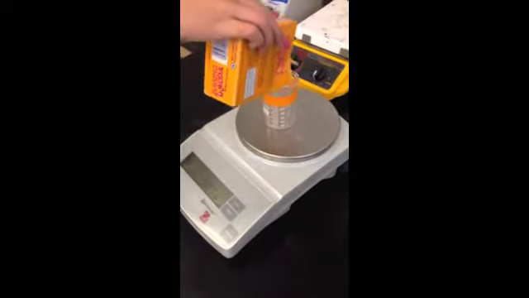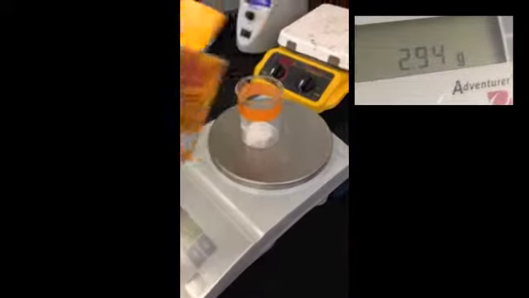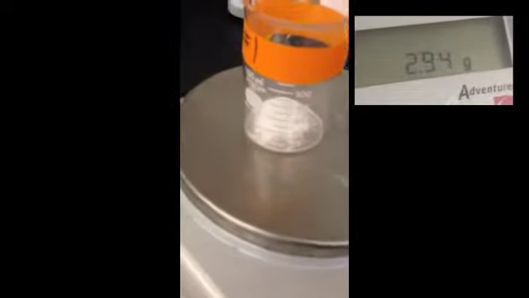Step 1 is to measure out the baking soda. Make sure you zero out your scale. So you're just going to pour a little bit of the baking soda into the beaker. You don't really need that much because that's probably a lot of atoms.